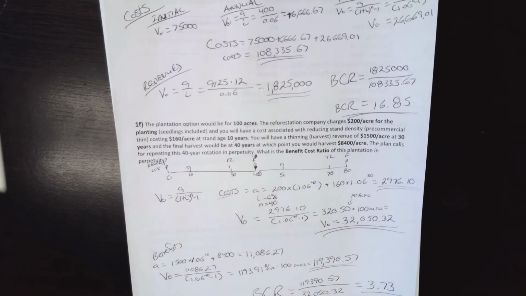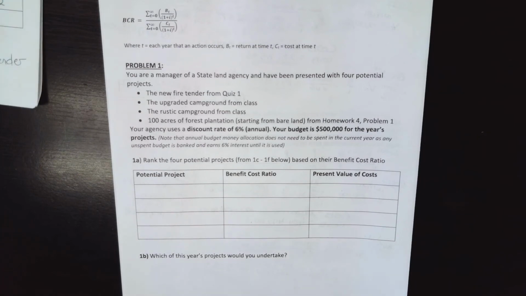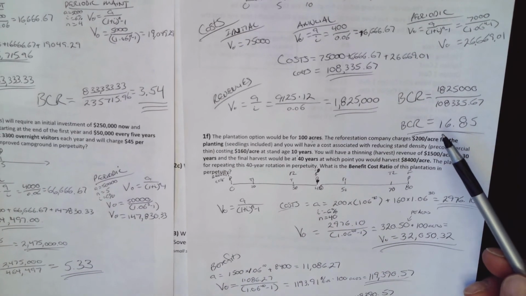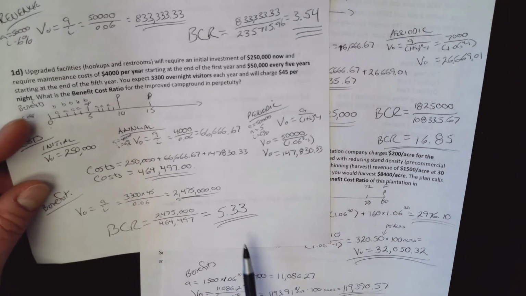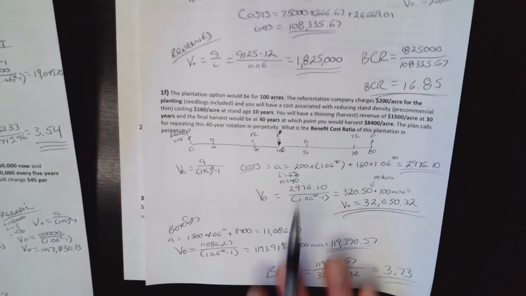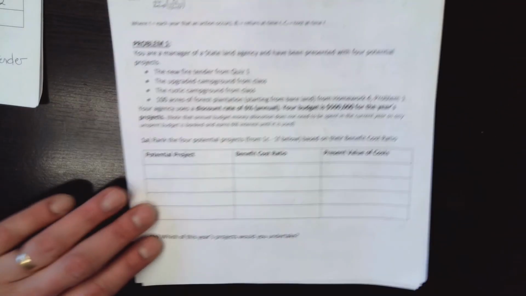And so we can go back to our original table where we wanted to store this information. So if I bring that back now, and I'm looking at it here, I can rank them. And so first thing I'm going to do is look for the highest benefit cost ratio. So I've got these 4 options here. This is definitely the highest, 16.85 for our rustic campground right there. Second highest one is 5.33 for the fancy campground. Third highest is going to be 3.73 for the forestry, and the fourth highest is the water tank at 3.54. So I'm going to put those into my table, right?